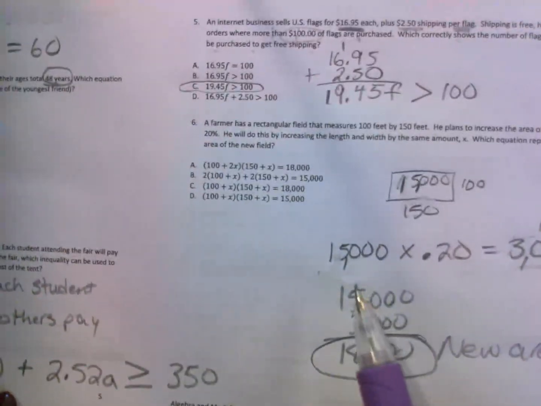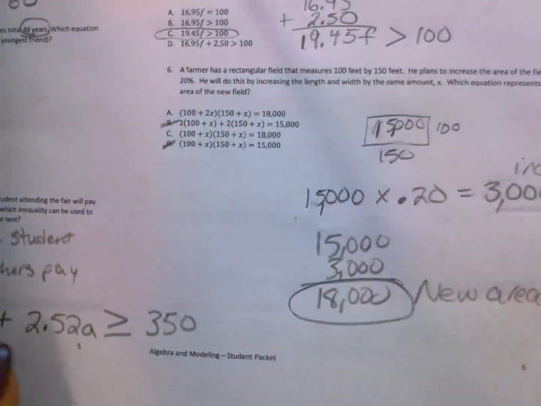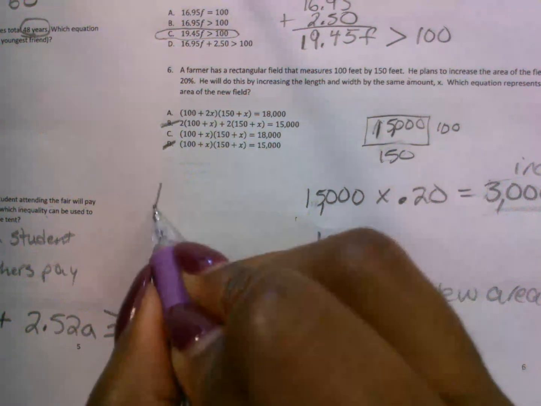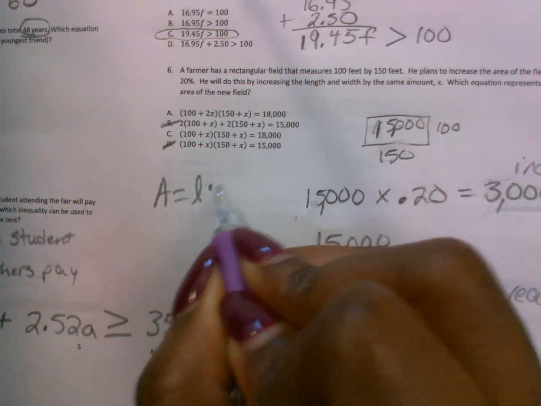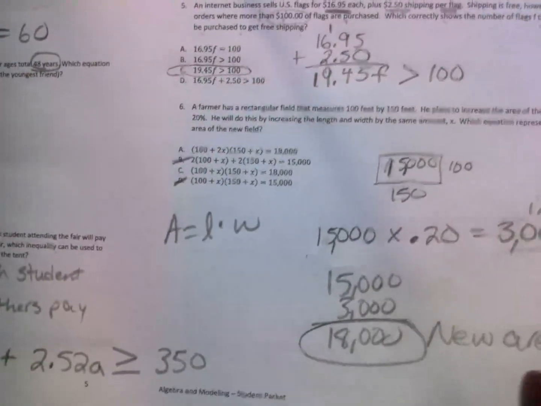So I can go ahead and eliminate B and D, okay, because we want to know the equation for the new field. Does that make sense? How I can eliminate those? So now how is it being increased? Remember, area is length times width, right? How did it say that he was finding the length and the width?